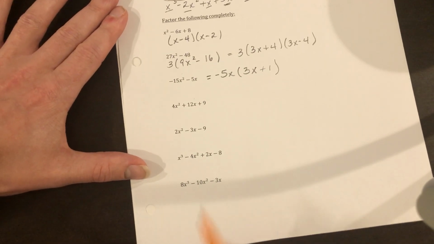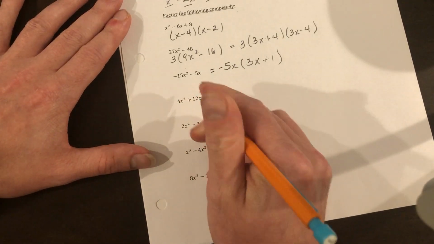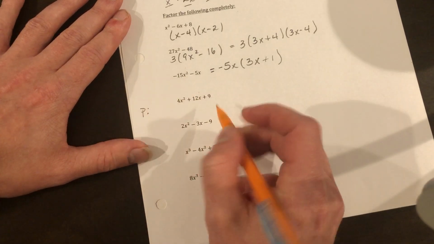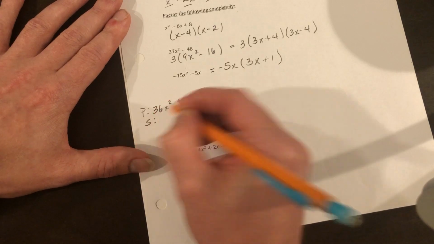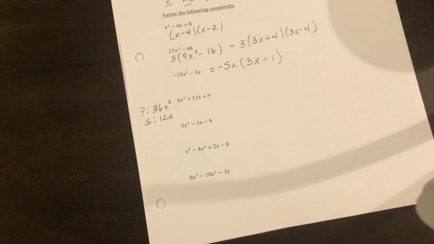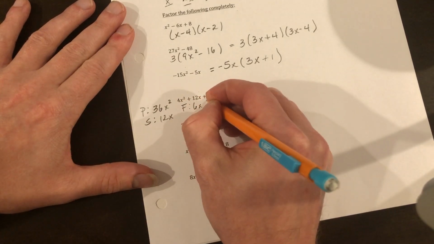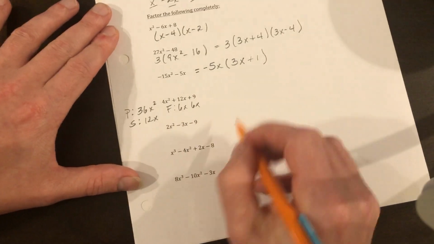Okay, 4x squared plus 12x plus 9. They don't have anything in common. So we'll do PSF on this. So your product is going to be 36x squared. Your sum is going to be 12x. So 6 and 6 are your factors, because 6 times 6 gives you 36, and they add to 12.